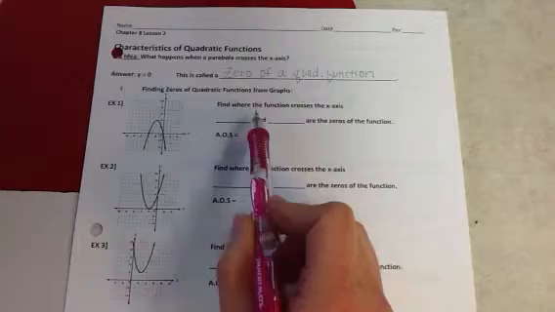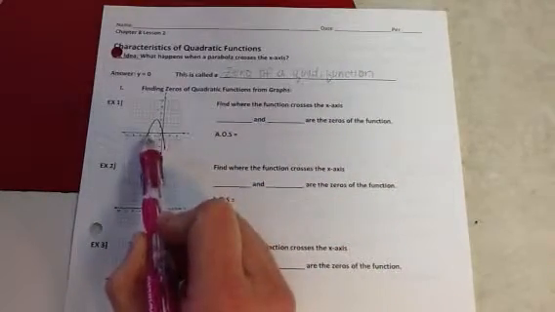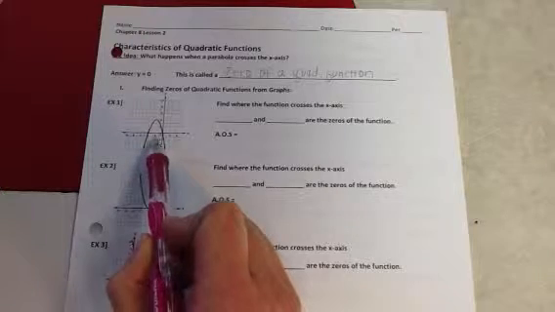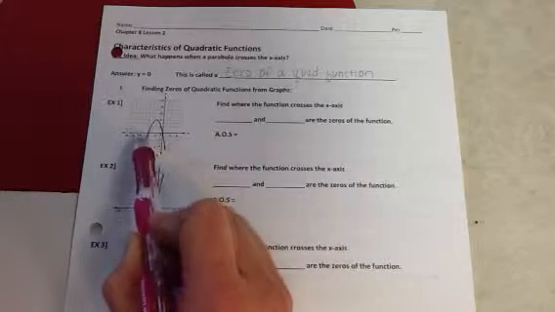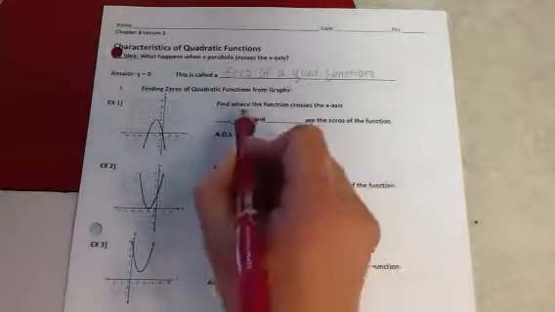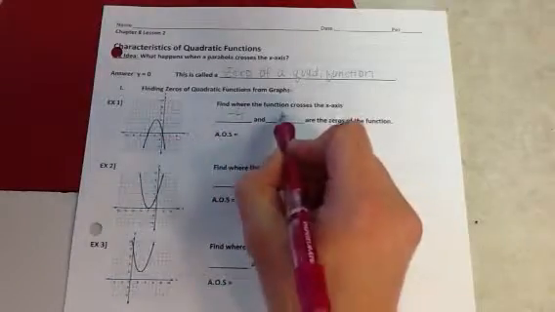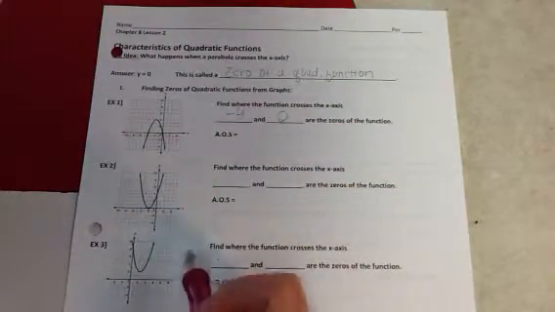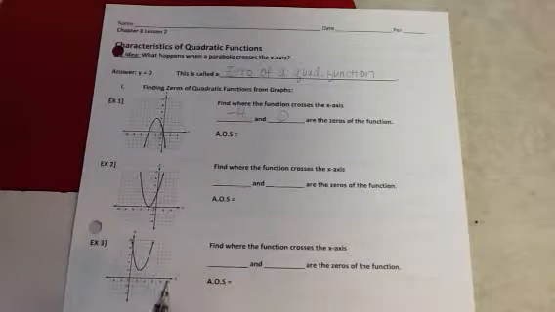The first one, find where the function crosses the x-axis. So the zeros here are this point, and you can't really see it from my video, but hopefully you can look at your notes and see. So here's 0. There's -2, -4, -6. So it's crossing over at -4. And right there at the origin, 0. So -4 and 0 are the zeros of the function.